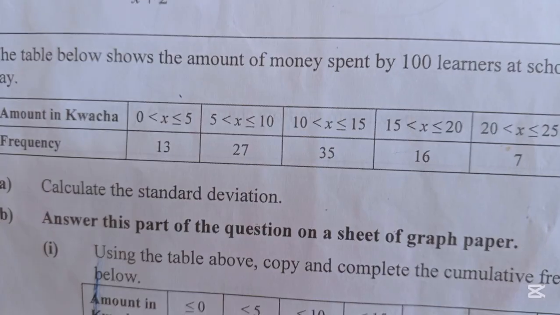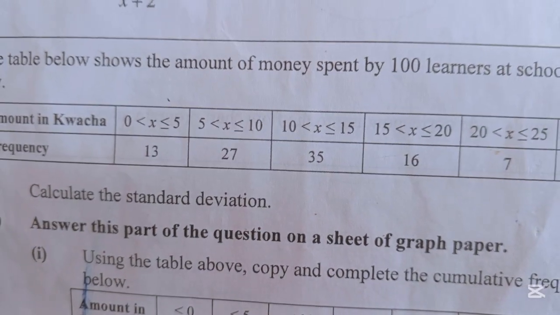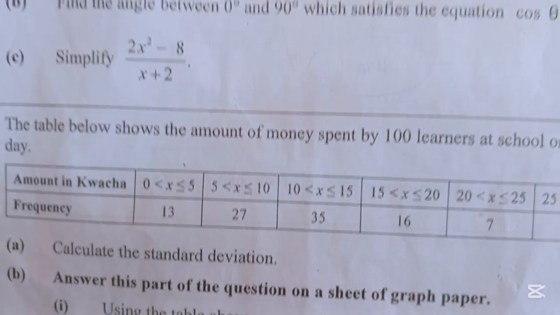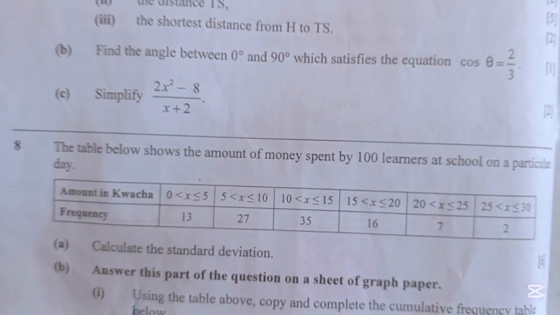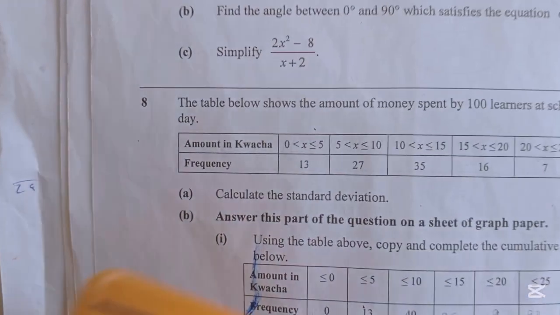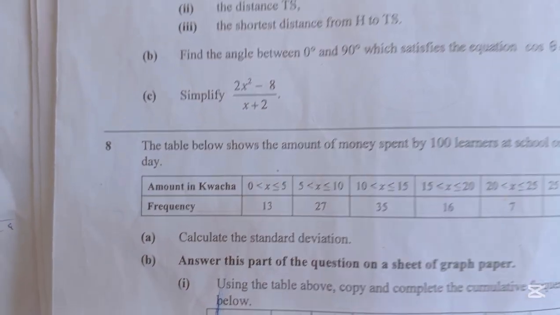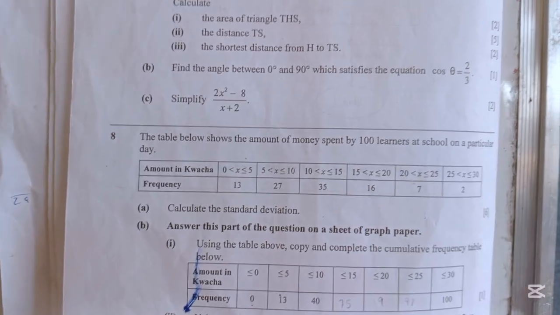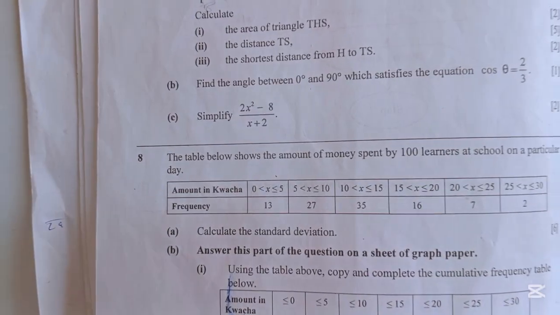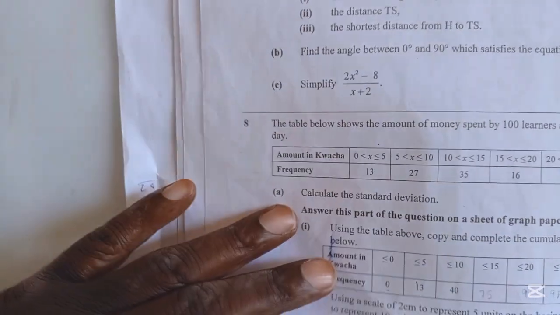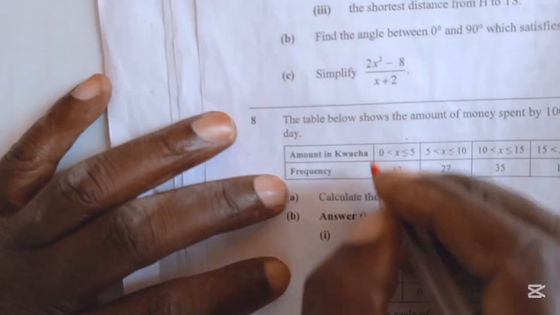And then they say calculate the standard deviation. So we are looking at the standard deviation. This is how we should do it. From the question itself, you are not supposed to waste much of your time. If this is your question, what are you going to do? On the same question paper, ladies and gentlemen, don't even waste your time.